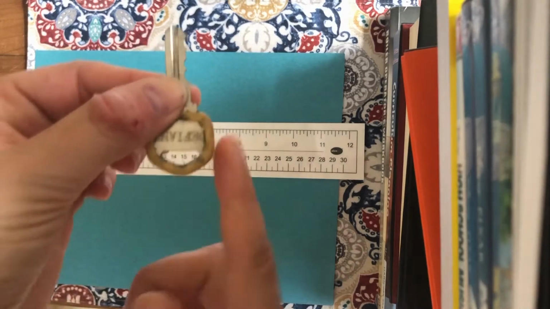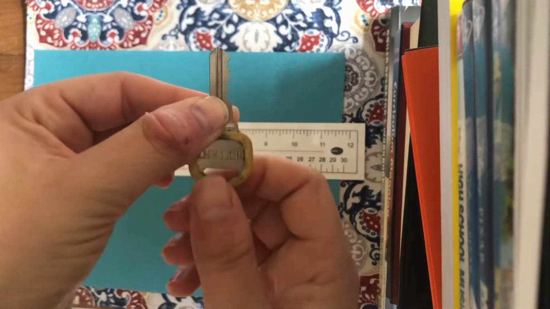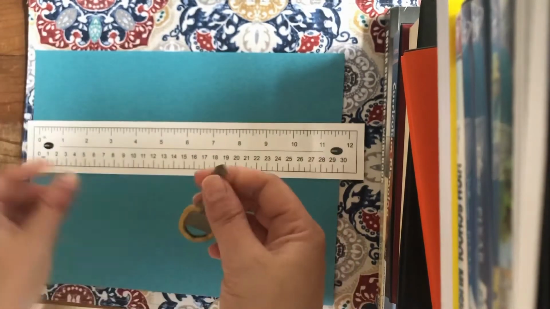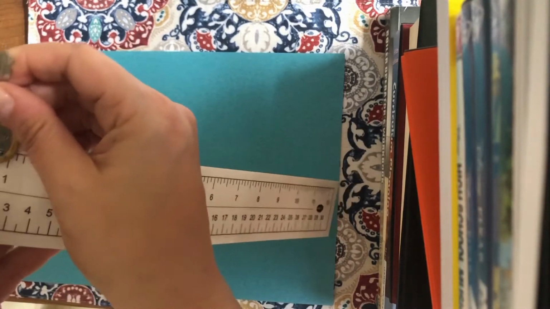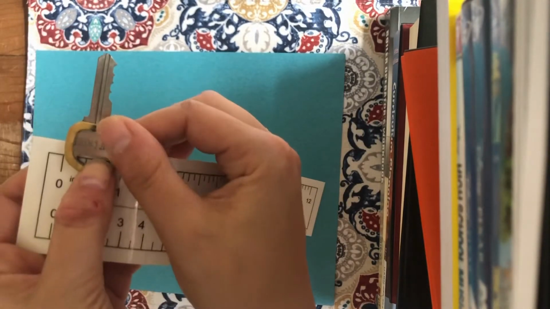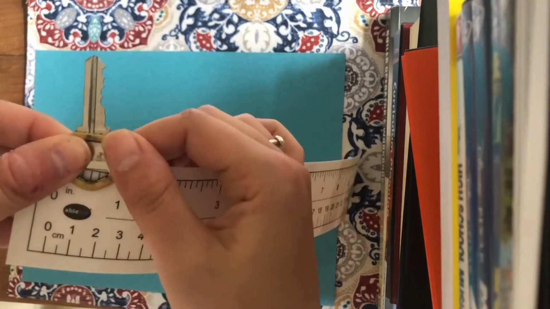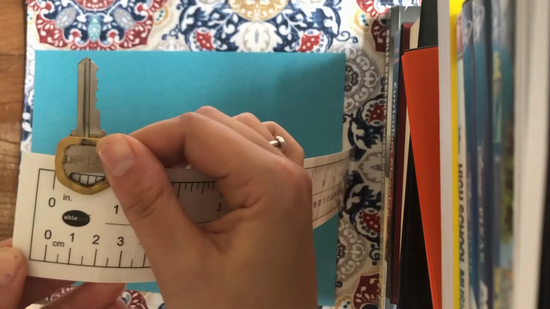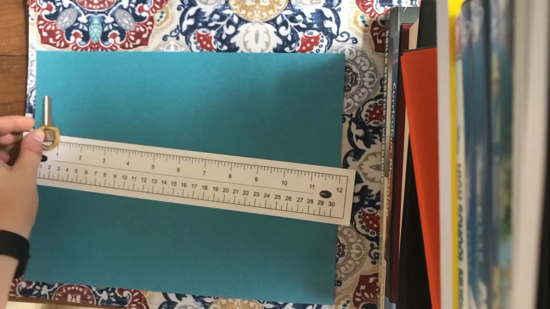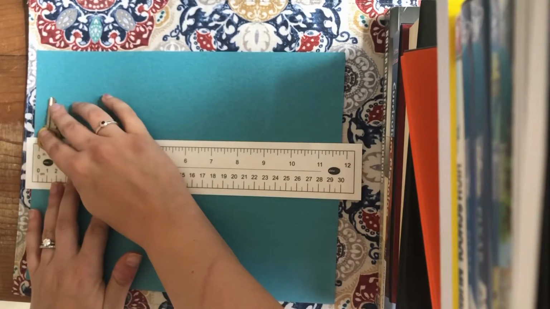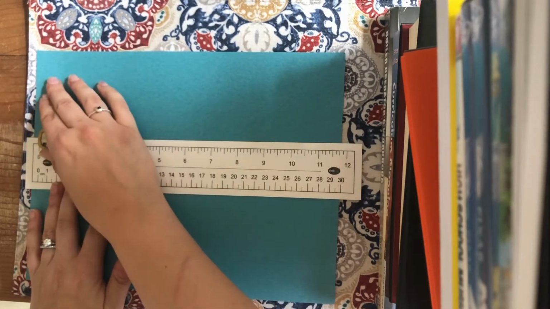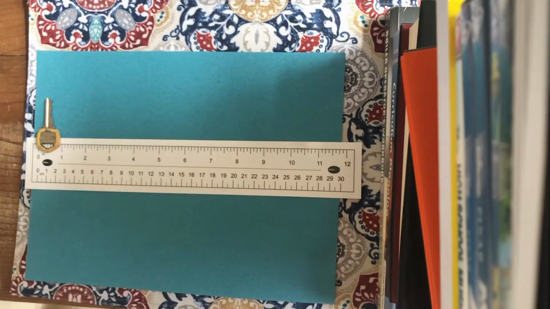You can use this side of a key if you have one of these keys. As you can see, right here in that area, it measures out to be an inch. Trying to show that a little bit better, so I'm going to lay that down flat and show you what that looks like. But you can use the bigger part of the key to represent an inch.